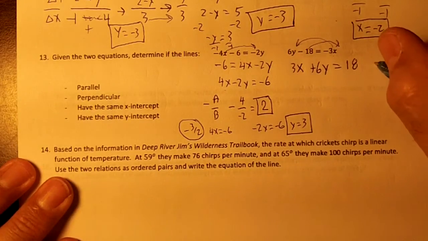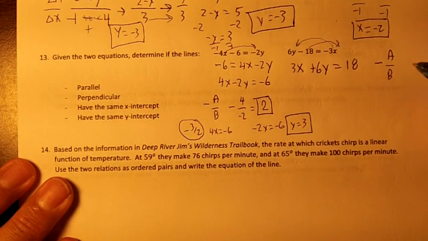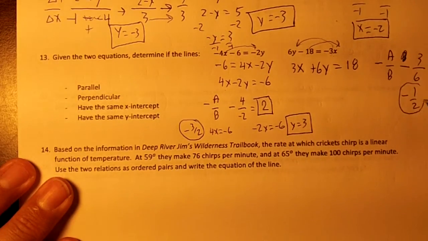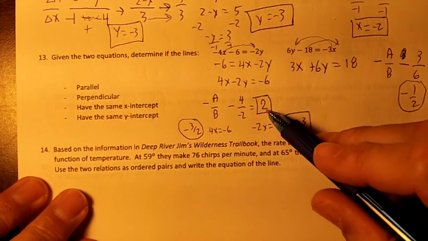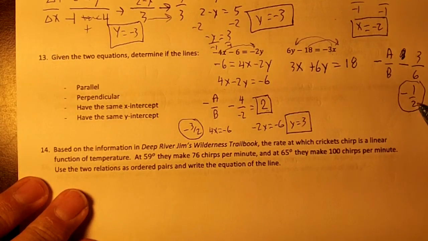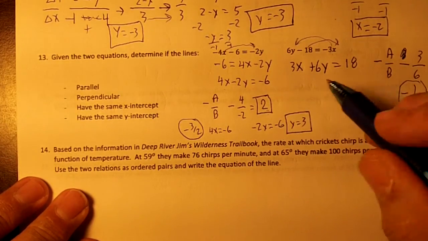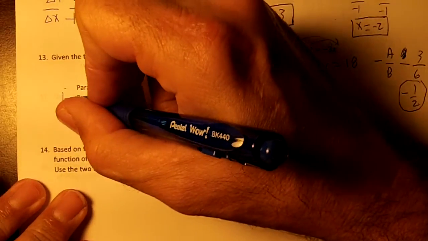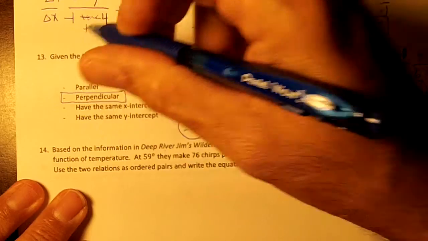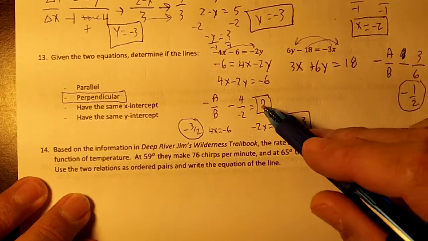My slope is going to be -a over b. So the a is 3, and the b is going to be 6. This will simplify to -1/2. Okay, so my slope here is 2. My slope here is -1/2. It's the negative reciprocal, isn't it? So these lines are perpendicular, aren't they? Because the slopes are negative reciprocals.